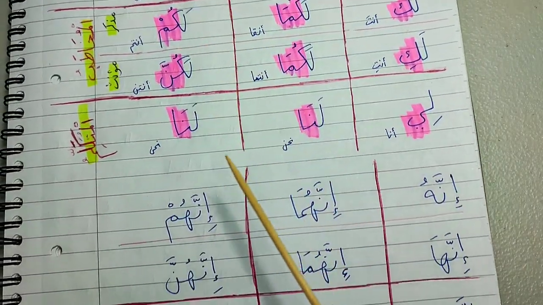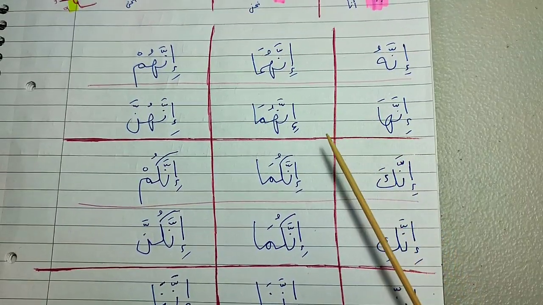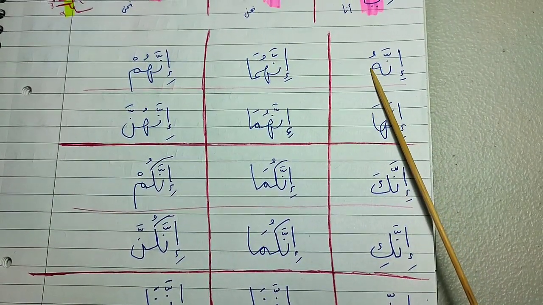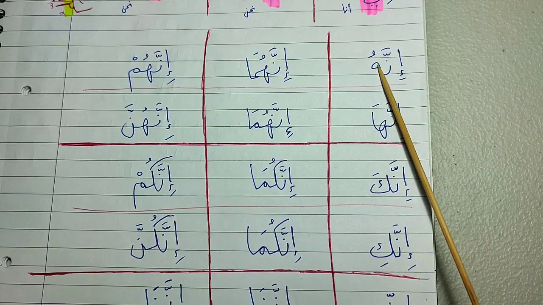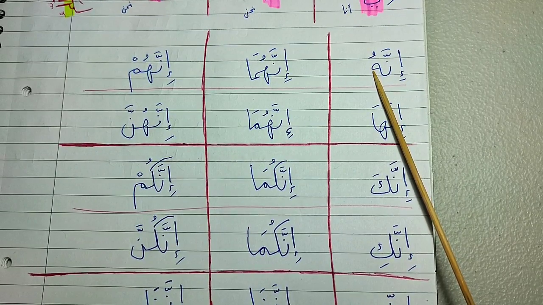So that's why we found them attached to inna. Inna and its sisters: innaka, innakuma, to the end. So here we have innahu, where hu is the ismu inna. In this case, it's not damir jar. It's damir nasb. It's coming to replace something which is mansub.